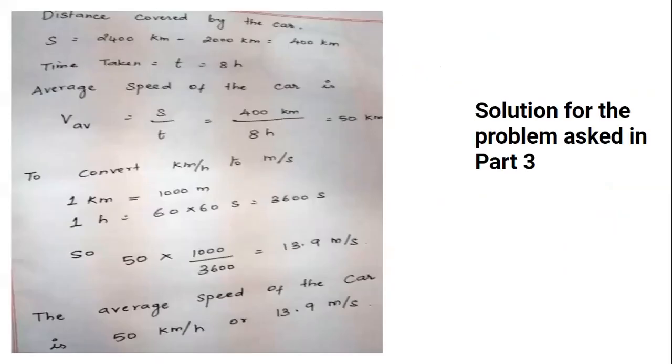So this is the solution for the first one. You can see that the distance covered by the car is 2400 kilometer, which is the final reading, minus the initial reading, 2000 kilometer. So the difference is 400 kilometer. Time taken is t, which is equal to 8 hours.